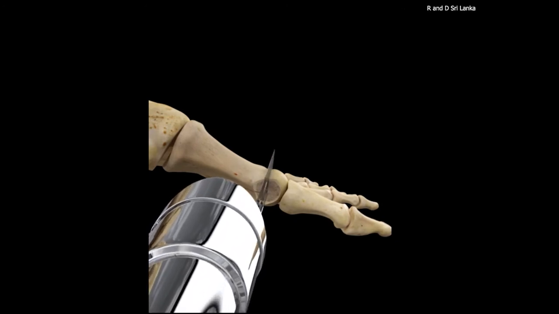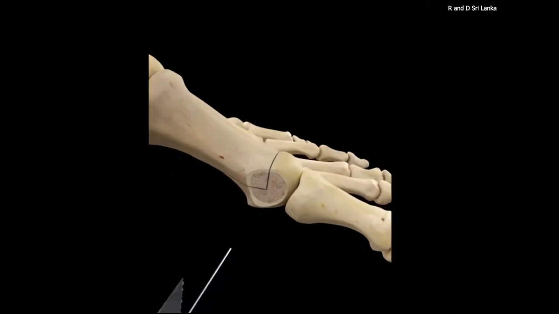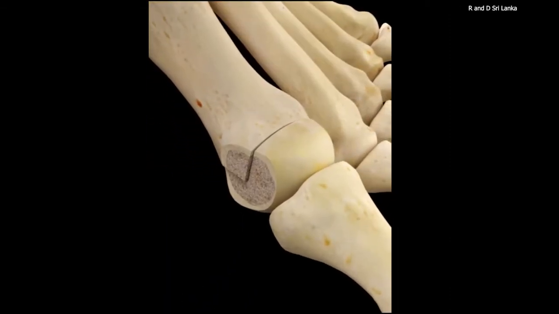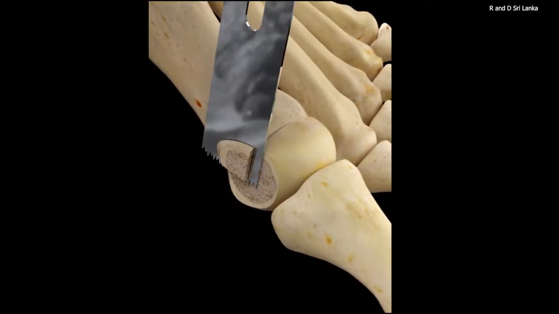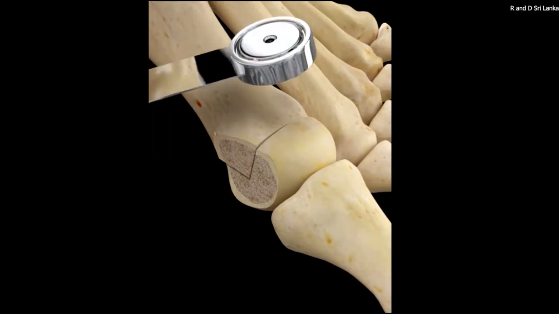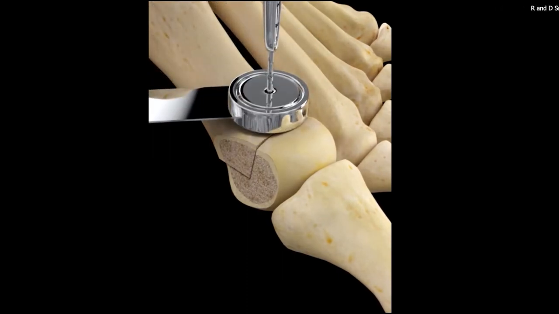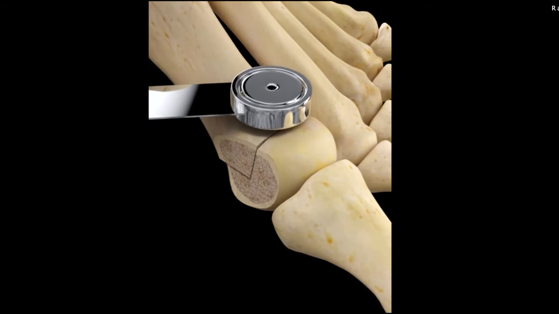The bone saw is then used to create a chevron-shaped cut towards the distal end of the metatarsal, which allows the bones to be realigned. A screw is then inserted to fix the bones into their new corrected position.